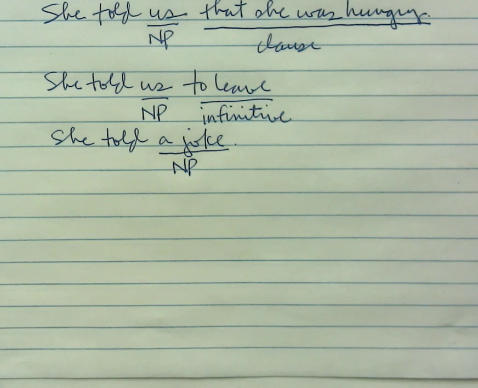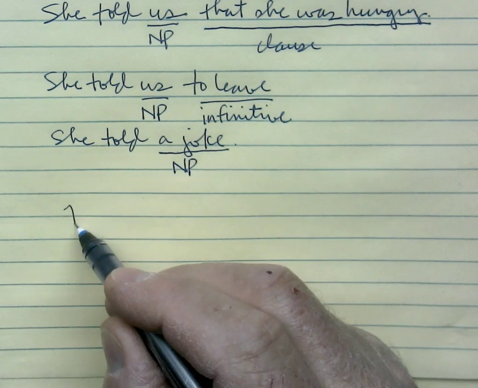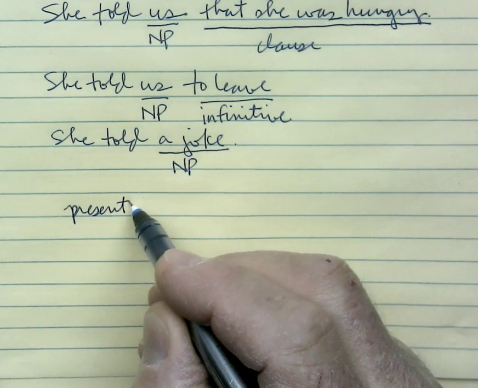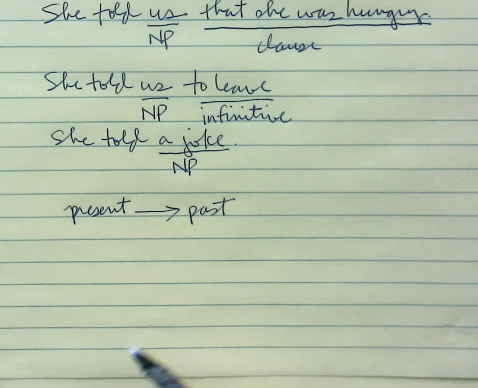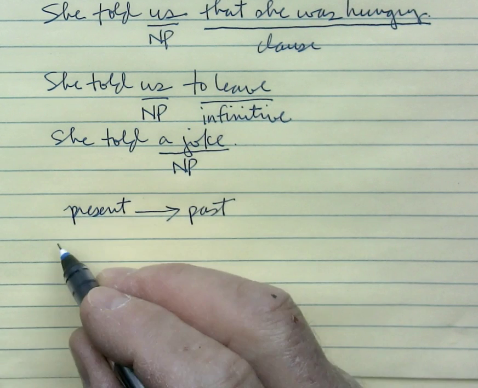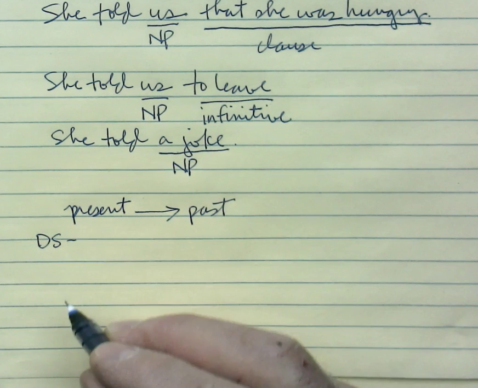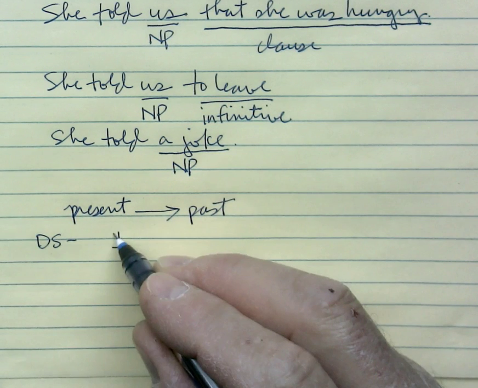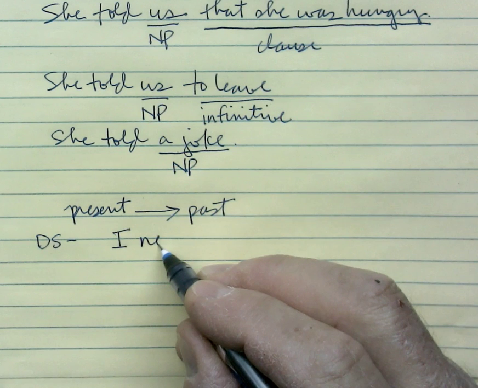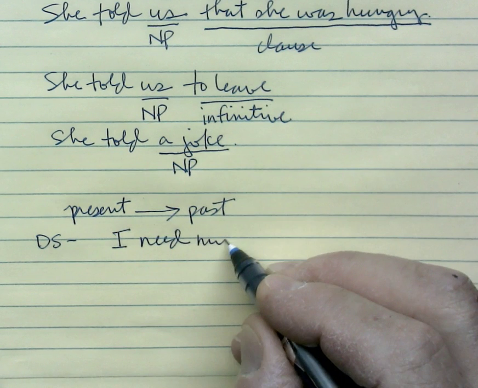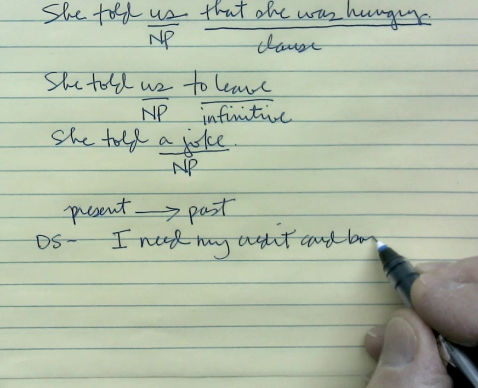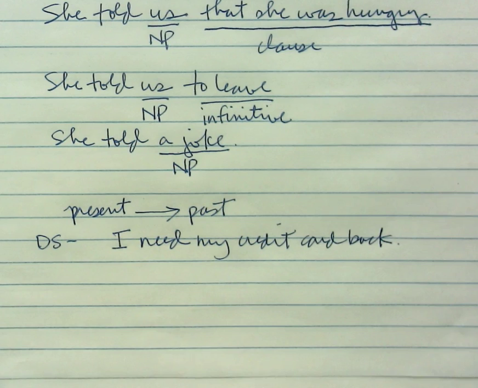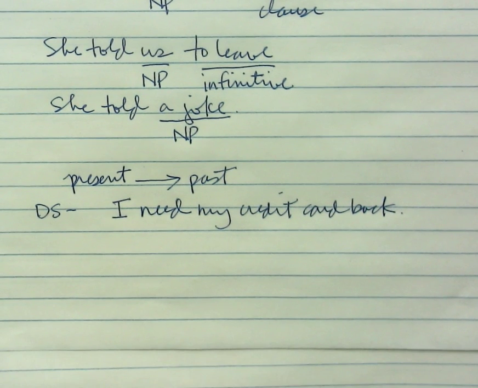You know, very often there's a change from the present to the past. For example, direct speech, I need my credit card back. So let's say you're in the store and you bought something, and then you tell the clerk, hey, I need my credit card back.